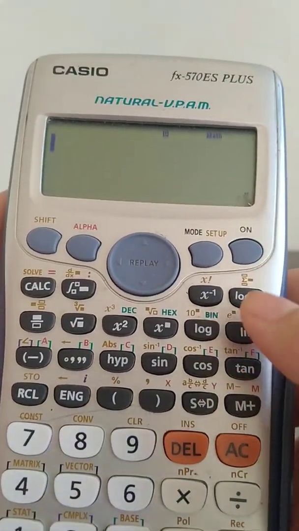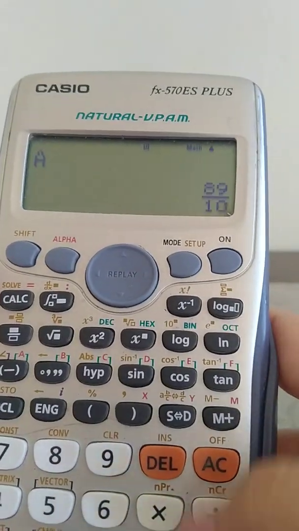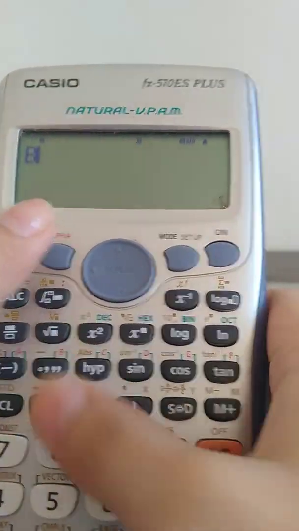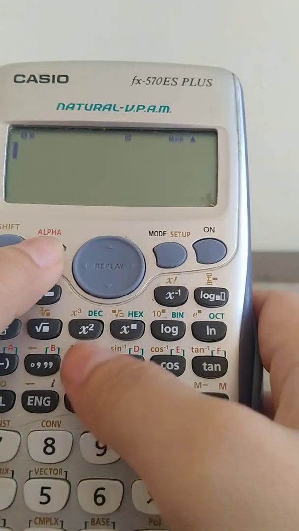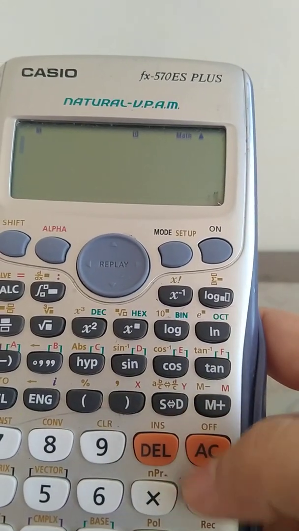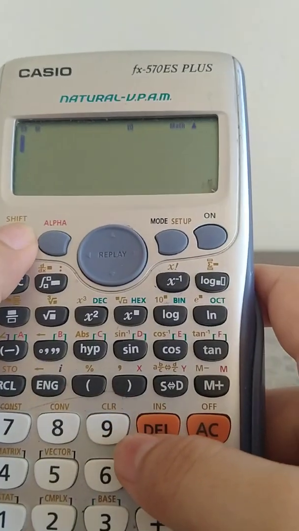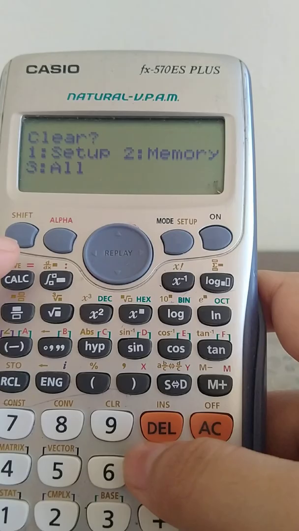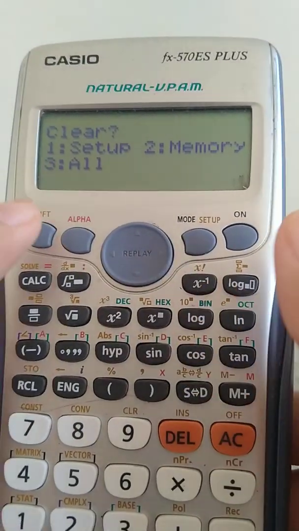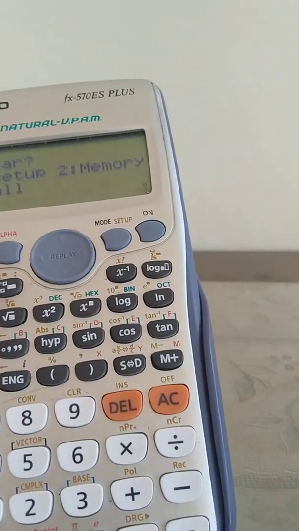Halimbawa naman, di ba may mga values tayo ng value ng A, and B, and then C. May mga values tayo niyan. So, paano mo siya madi-delete? Ang gagawin mo lang, pipindutin mo yung shift, and then 9. Pwede mo siya i-set up, memory, or parehas, which is all.